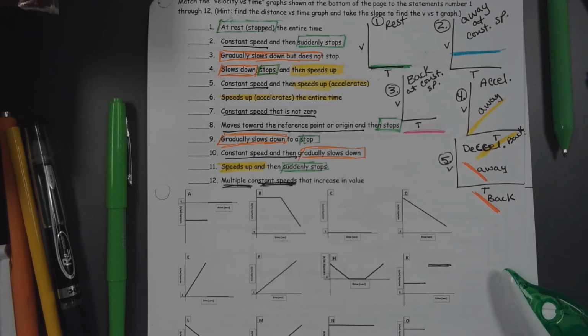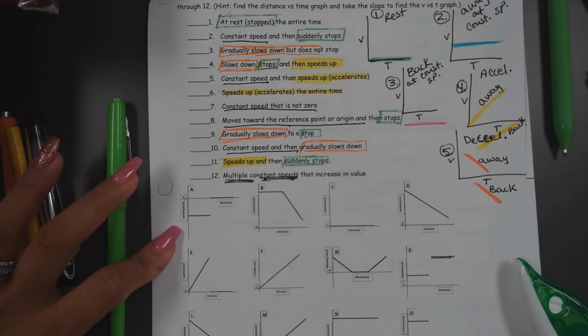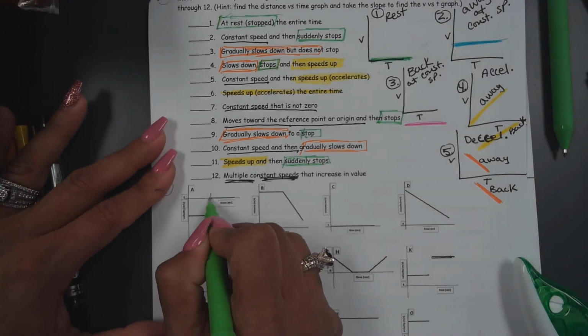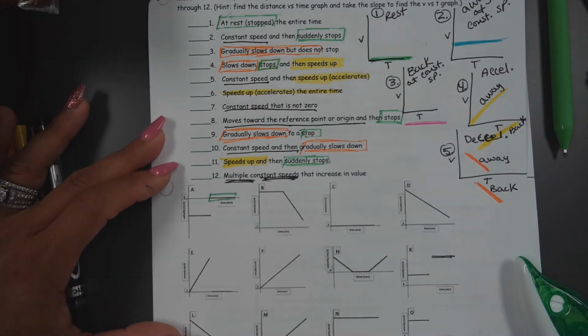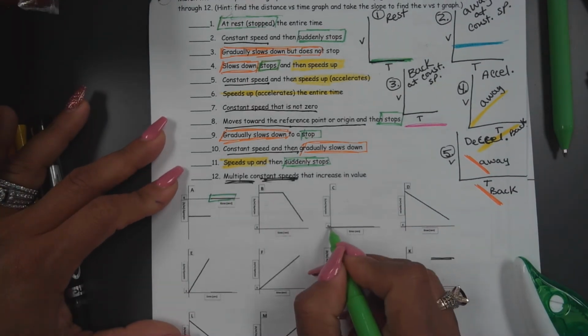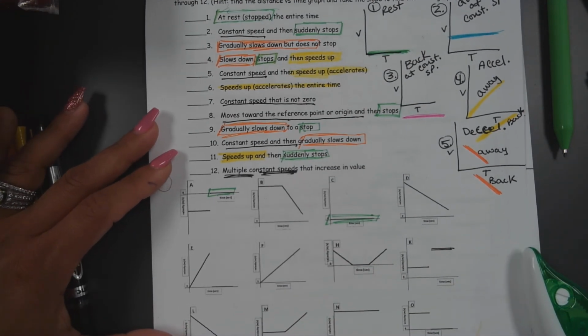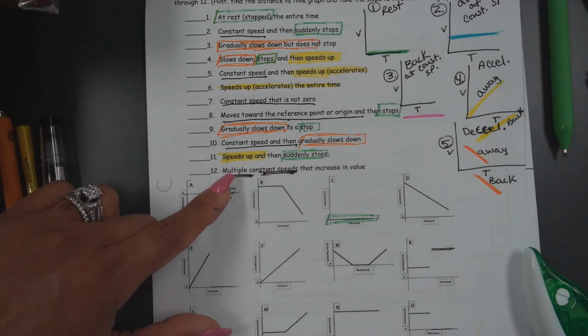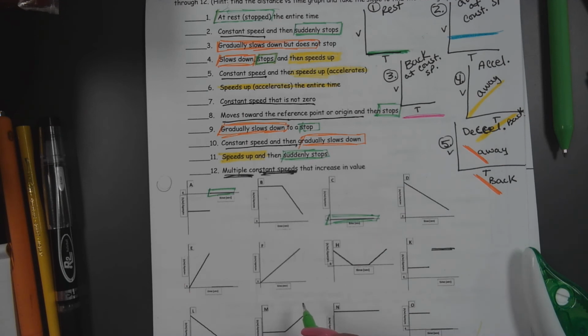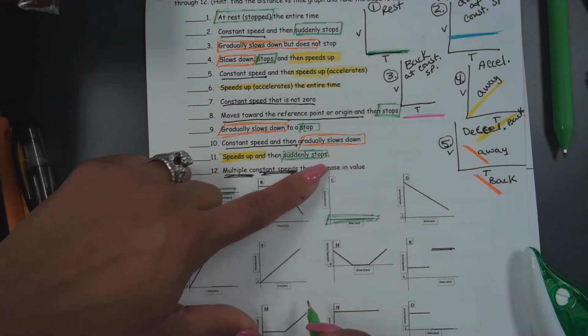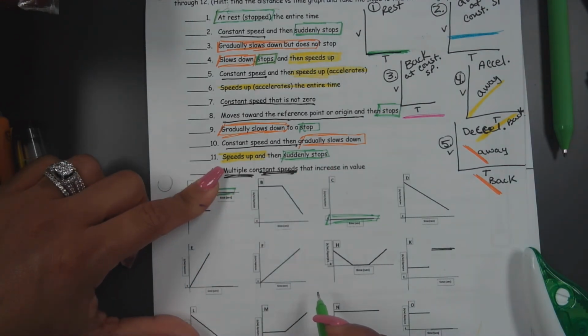They are, okay? But let's go ahead and color code your graphs at the bottom. If it is on the x-axis, like letter A, then it is going to be green. Letter C, green. So this is speeds that increase in velocity. Why wouldn't that be the same? Which number? 12. Multiple constant speeds that increase in value. Why wouldn't that be the same?